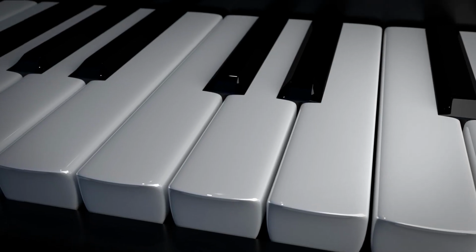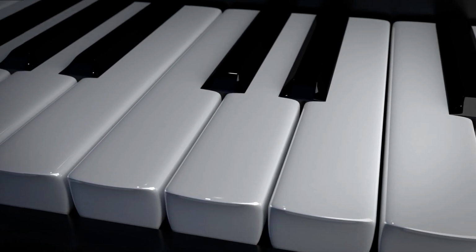I'm going to start my song with a piano progression that goes like this.